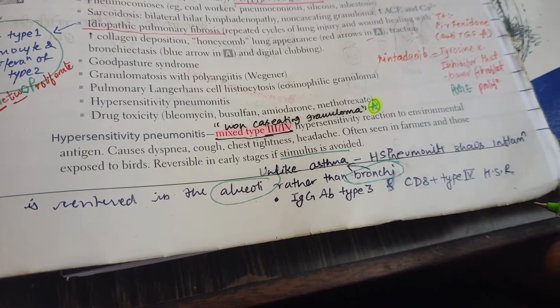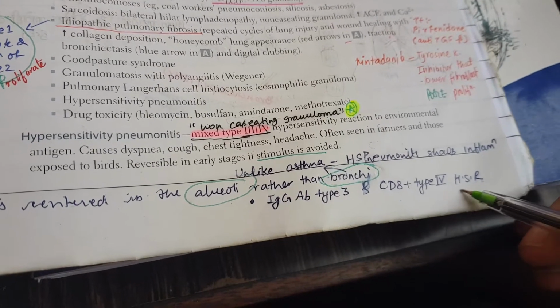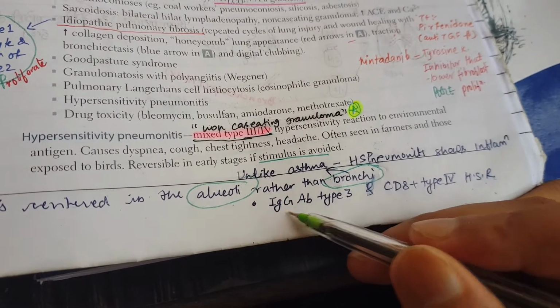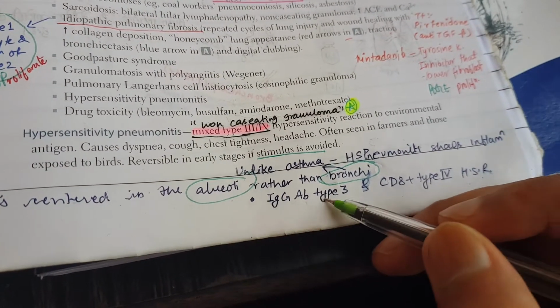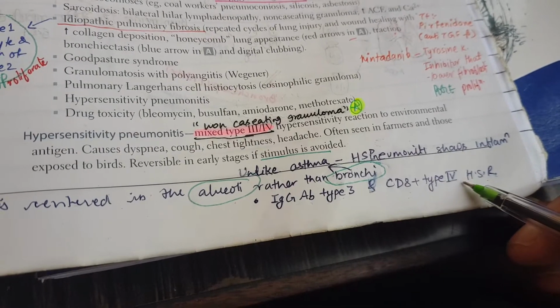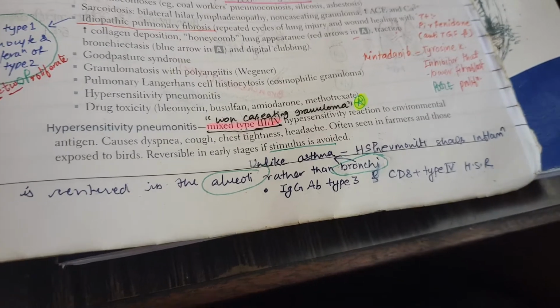IgG antibody is type 3 and CD8 is type 4 hypersensitivity reaction. Okay, so this antibody-immunoglobulin complex will form type 3, and CD8 T cells are responsible for the type 4 hypersensitivity reaction.